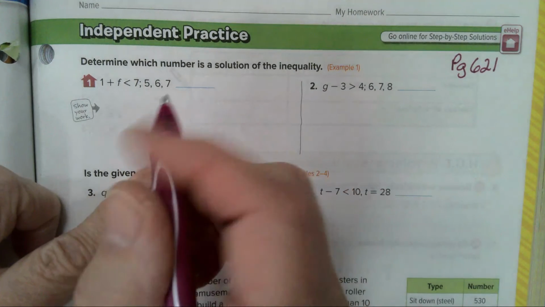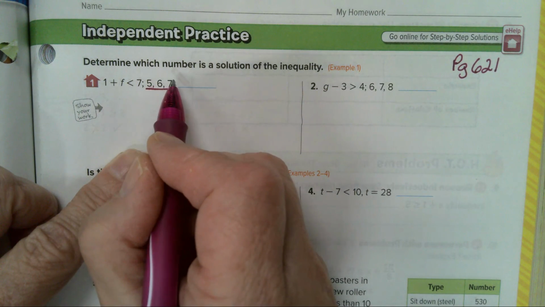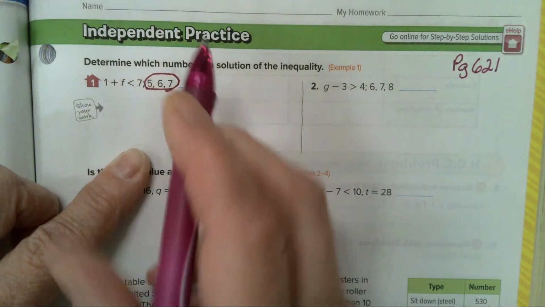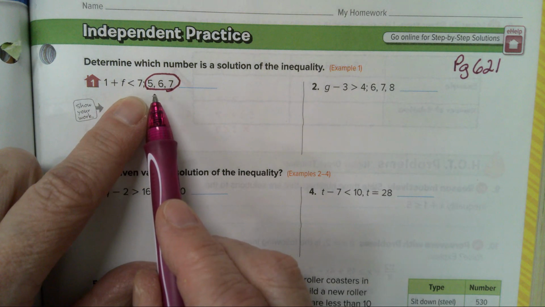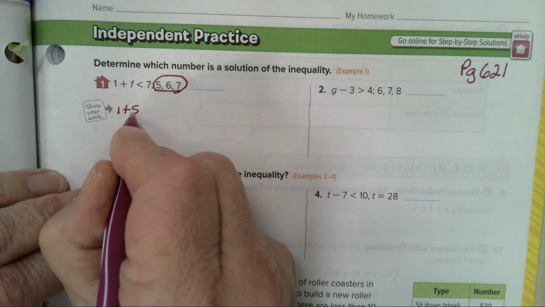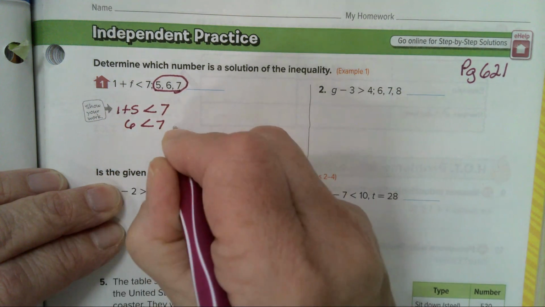In number 1, these are your choices. Is 5, 6, or 7 true for this? Now, is 1 plus 5 less than 7? Is 6 less than 7? Yes, it is.